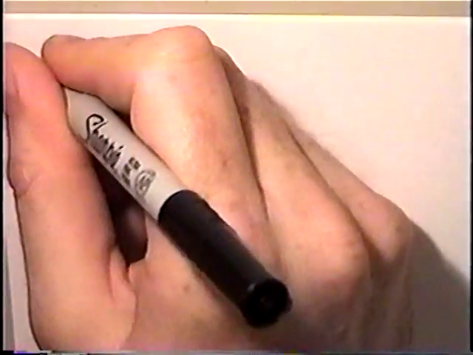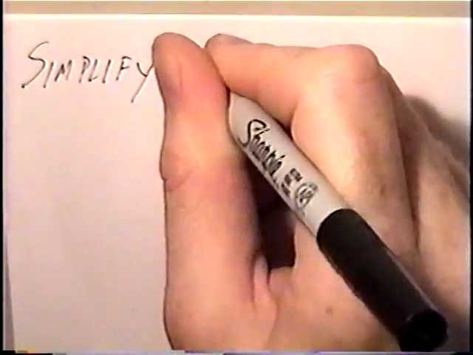Title of the first section today is Simplify Exponents.